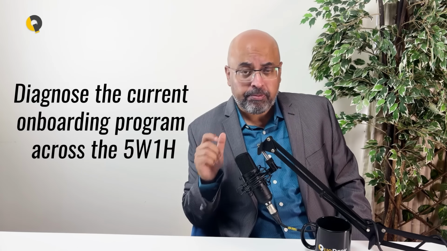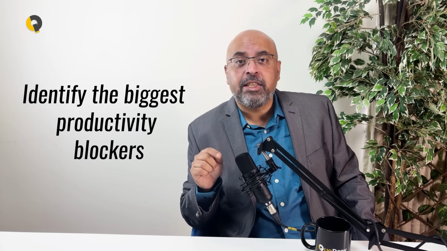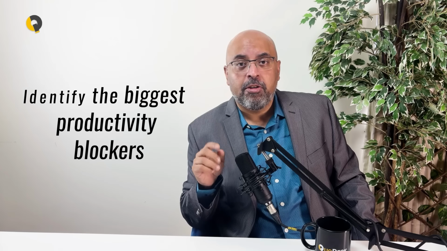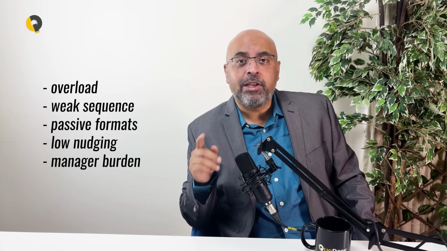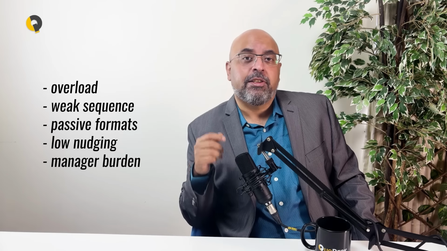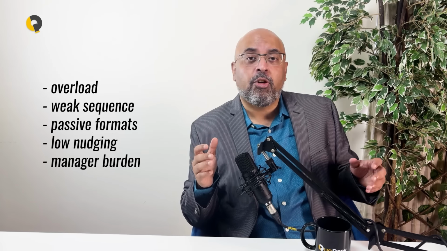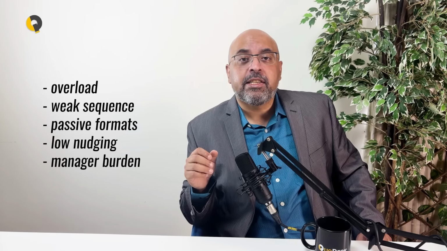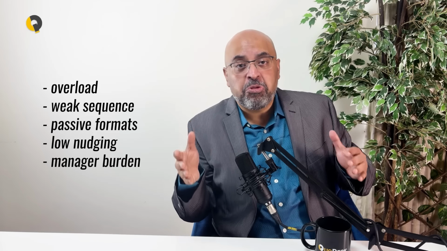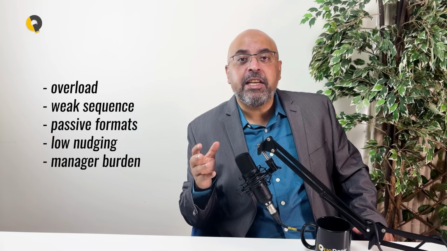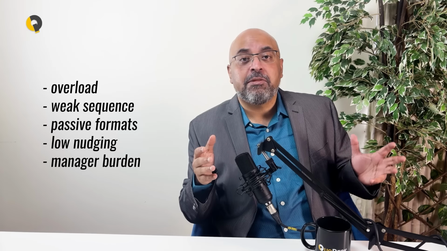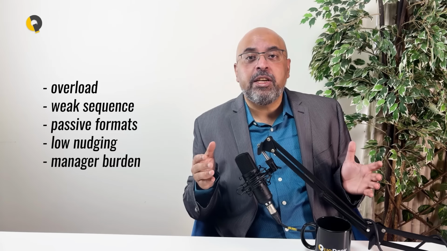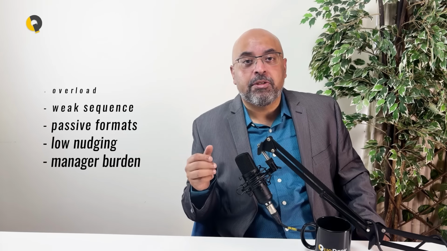The process is fairly straightforward. First, diagnose the current onboarding program across the 5W and 1H. Secondly, identify the biggest productivity blockers. For example, are all learners getting the same journey? Is content overloaded? Are formats too passive? Is everything being delivered in a rush, too early? Are learners forgetting to return? Are managers carrying the burden? Is measurement stopping just at completion?